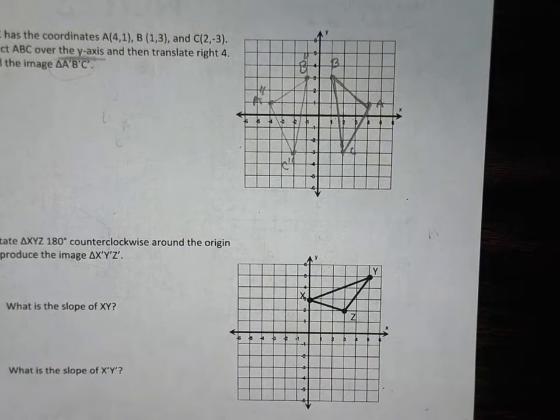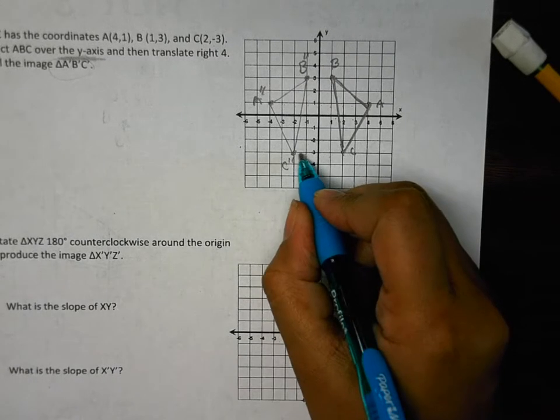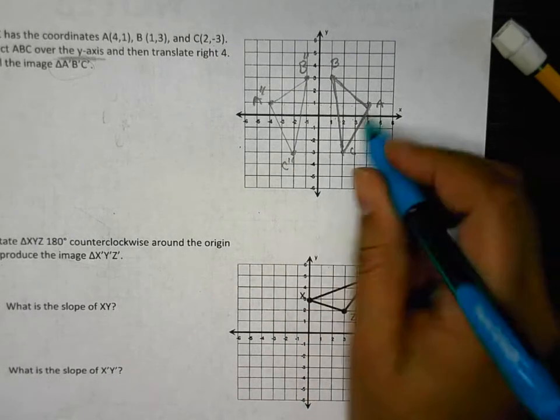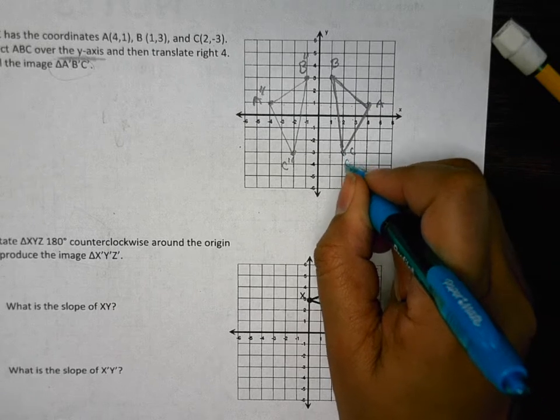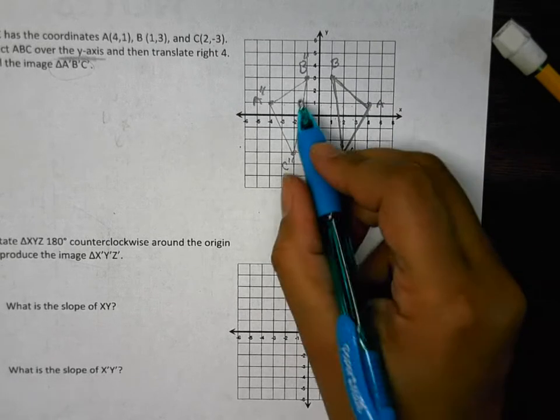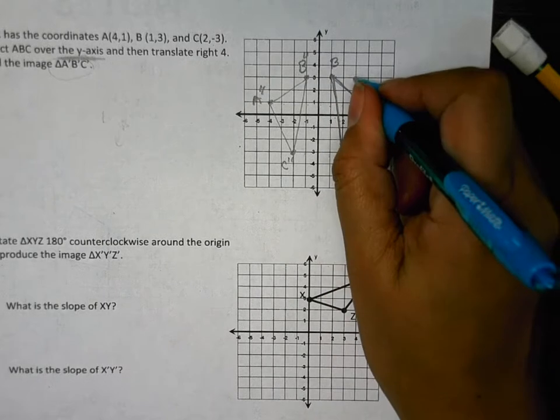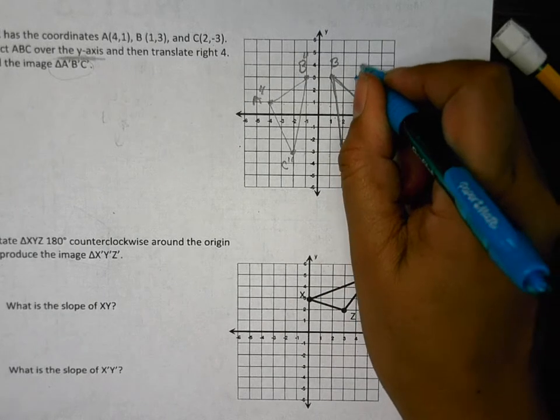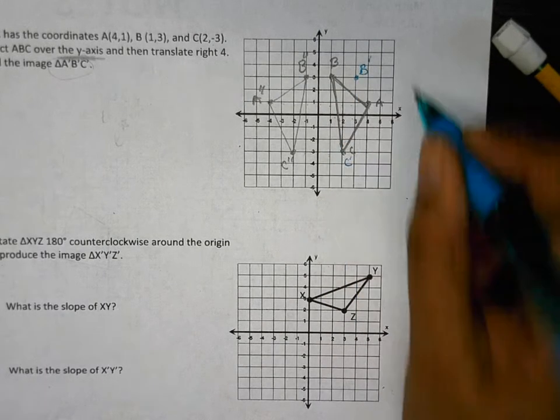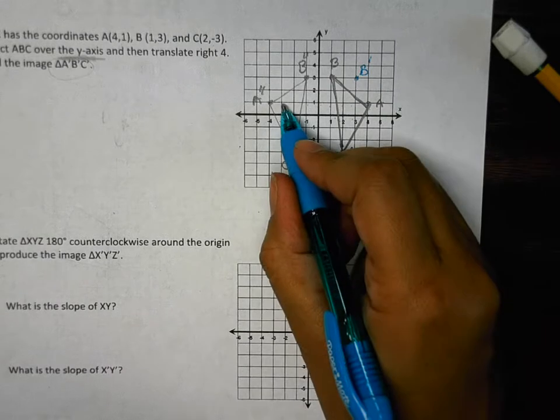So what are we going to do? We take each point, and I'm going to change colors only because it's going to get messy. 1, 2, 3, 4. Does C end up back in its spot? Yeah. Okay, C prime. How about B? 1, 2, 3, 4. Does that one? No. This one is B prime. And A, 1, 2, 3, 4.